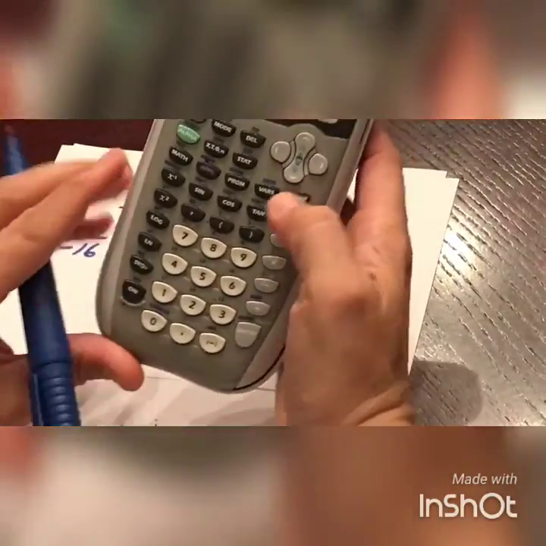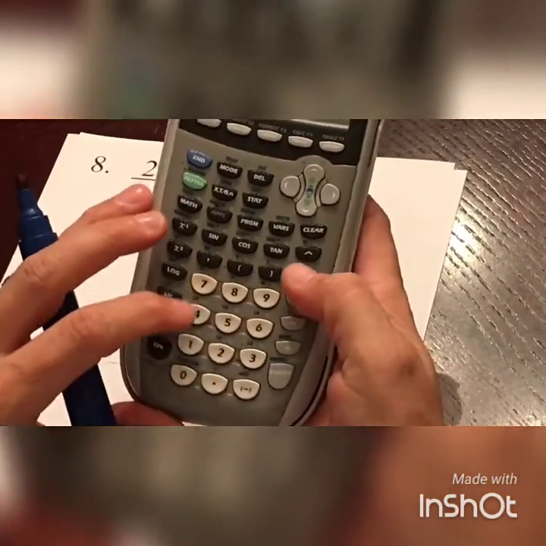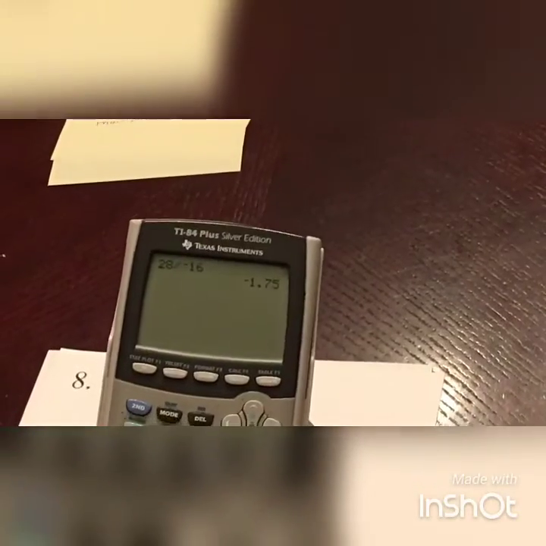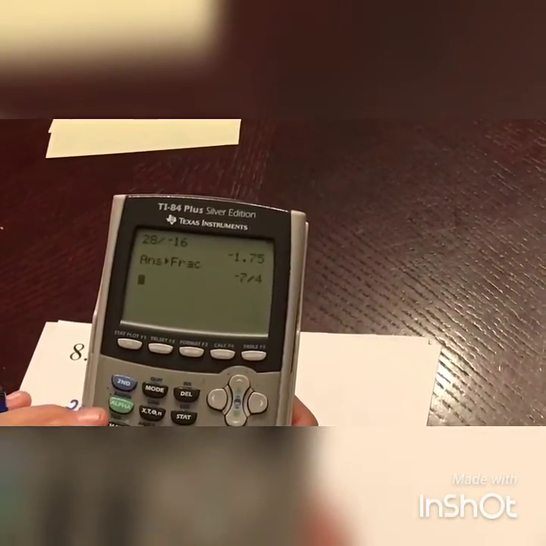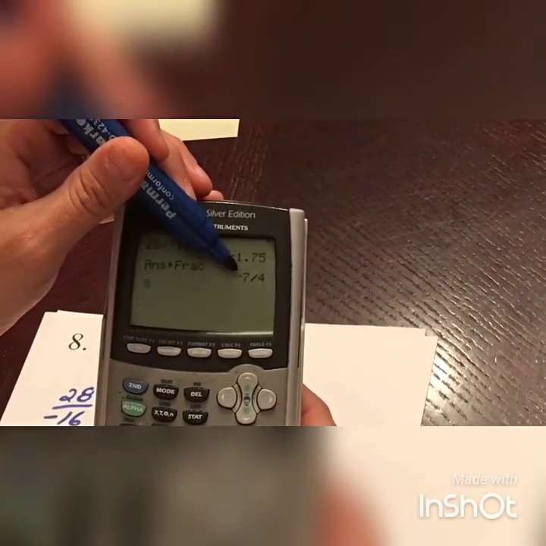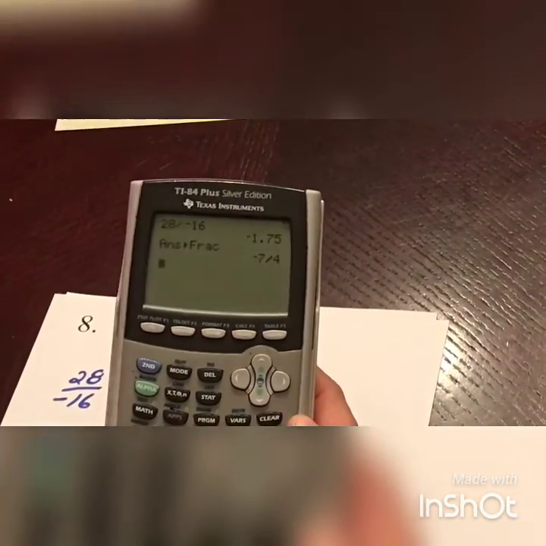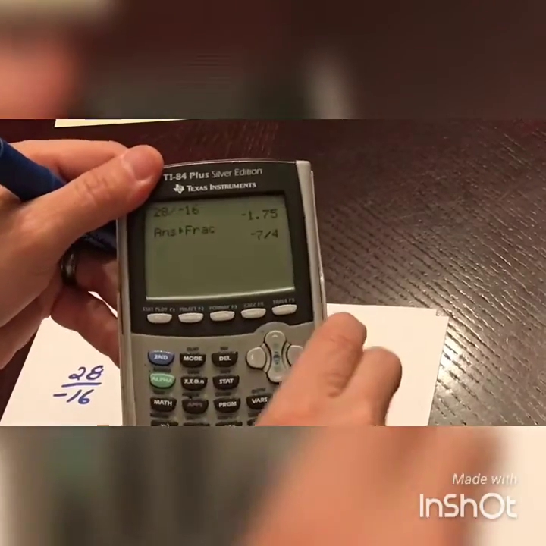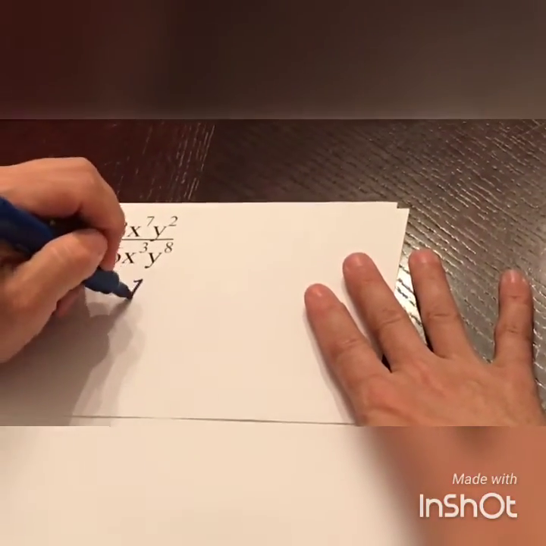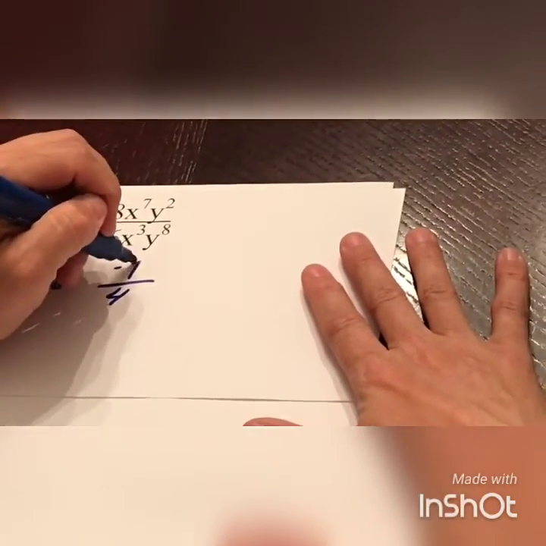But when we divide that, 28 divided by negative 16, and we get that decimal, math, enter, enter. When the calculator reduces that fraction, it will always assign the negative in the top number. And that's perfectly fine. I prefer that way. So negative 7/4.